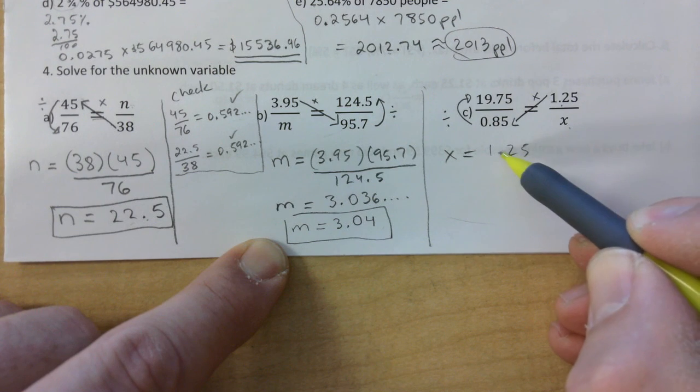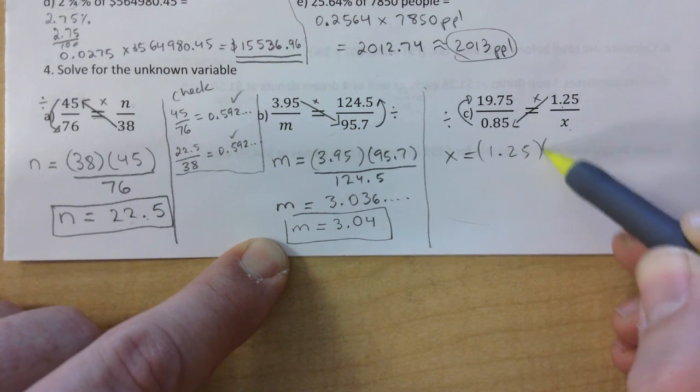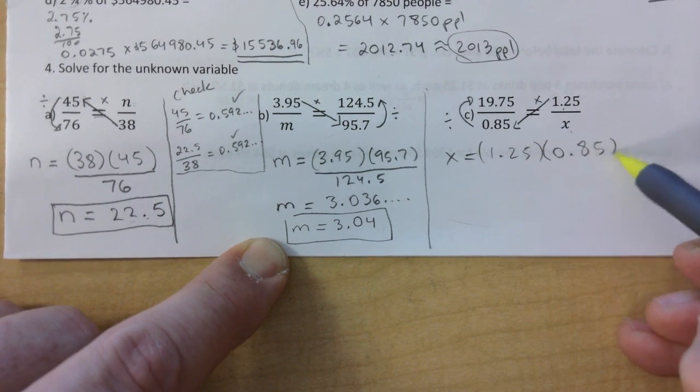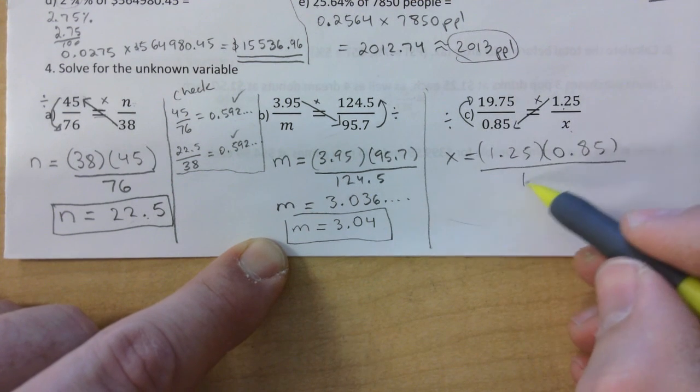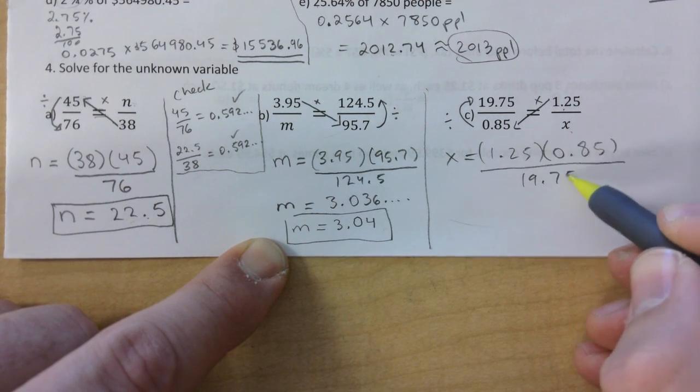Okay. Now we're going to solve for x. 1.25, right? Our journey starts here, times 0.85. If brackets scare you, just use the times, right? It's all good.